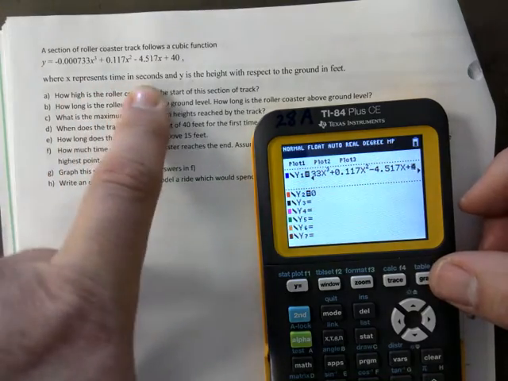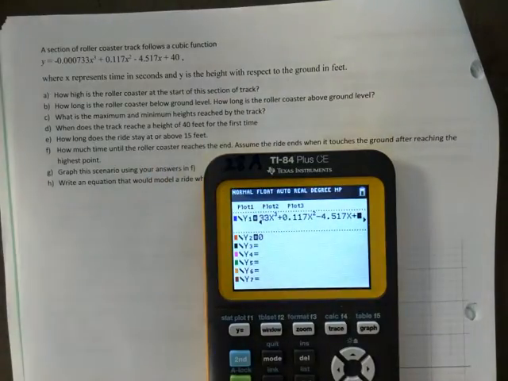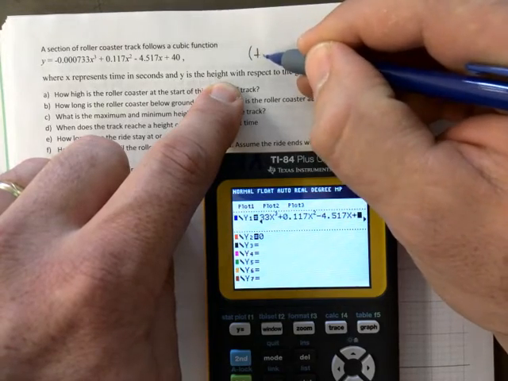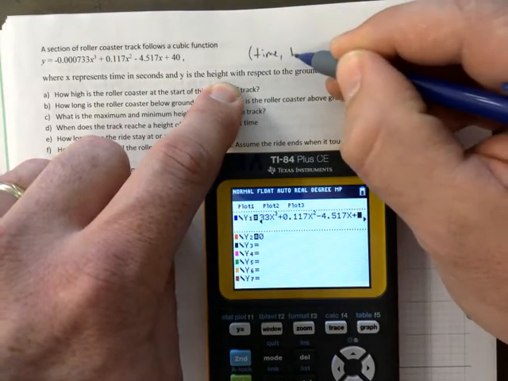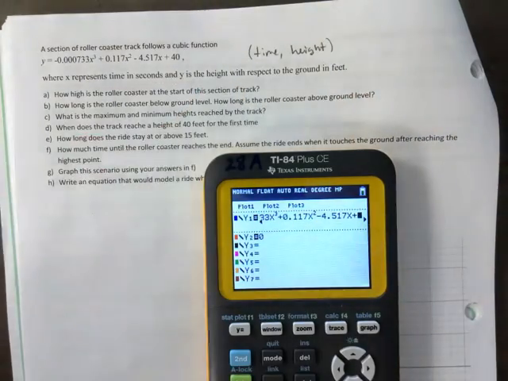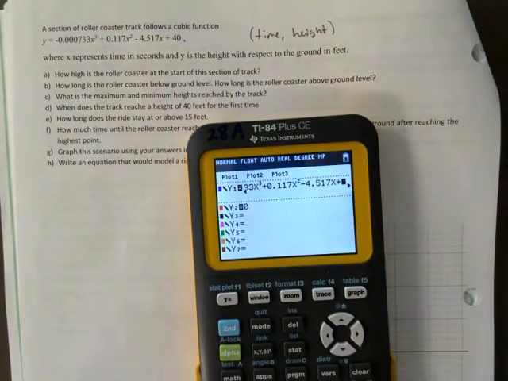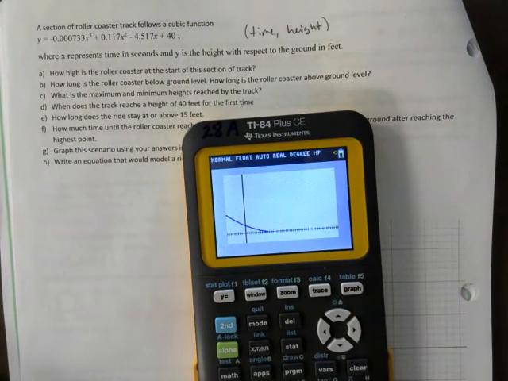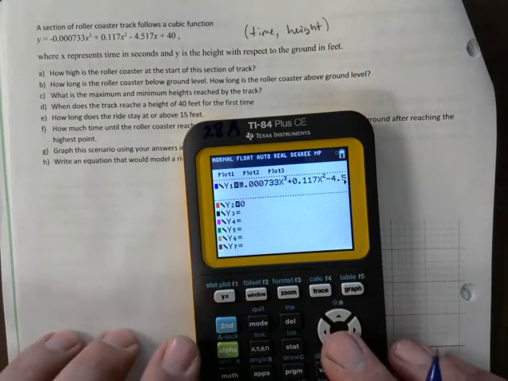Okay, x represents time, and y is the height. So we know that everything we find on this graph has to do with time and height. And we know time can definitely not be a negative. Sometimes we wish, right? Oh, okay. There's something going on there.